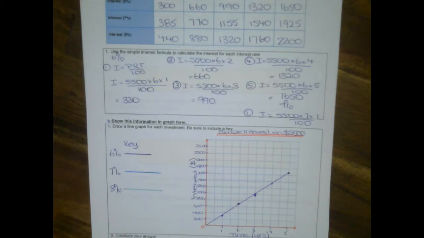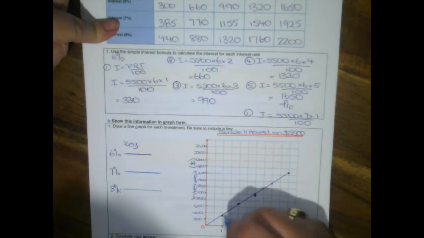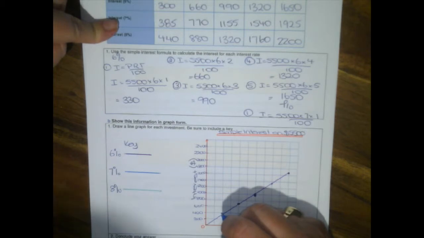My next one is blue. So 7%. $385, which would be about there.